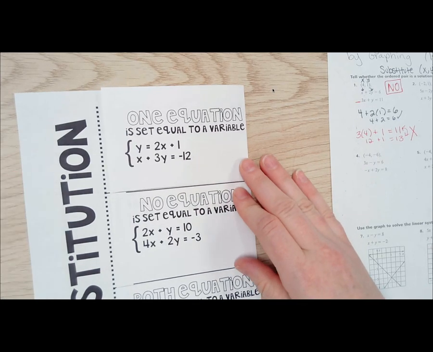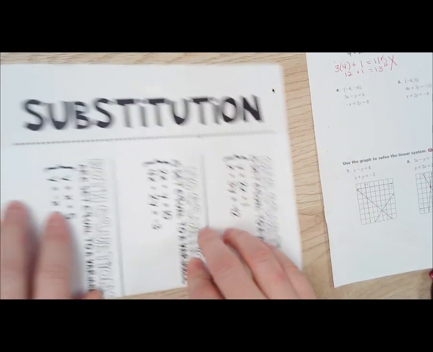There are different ways to solve equations. So this one deals with substitution.